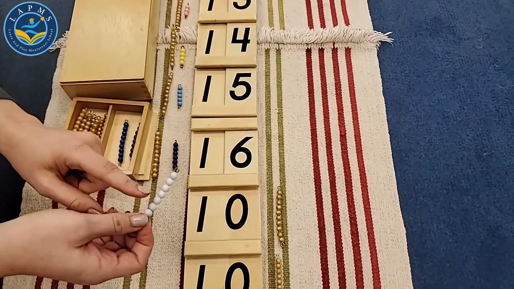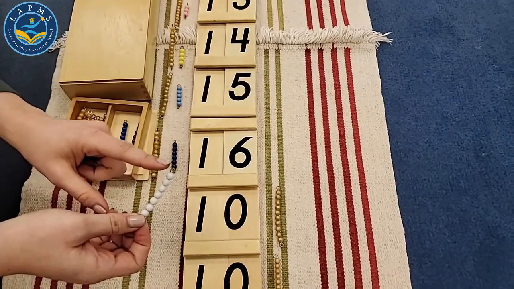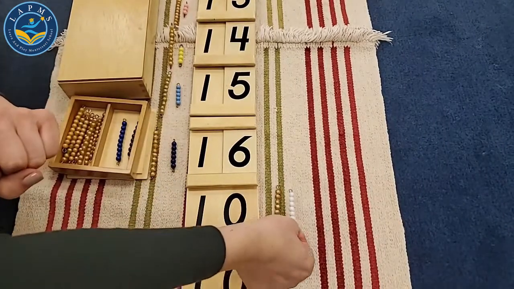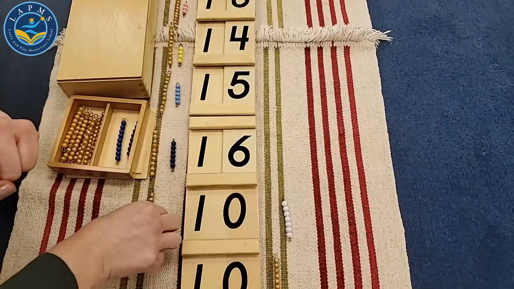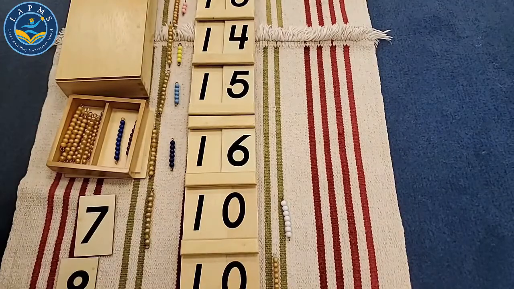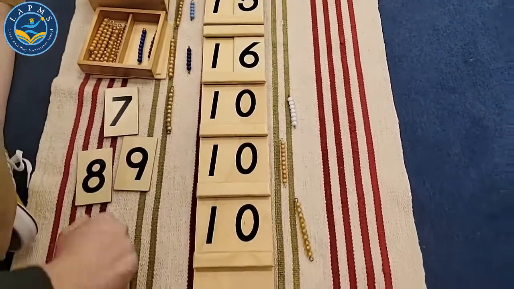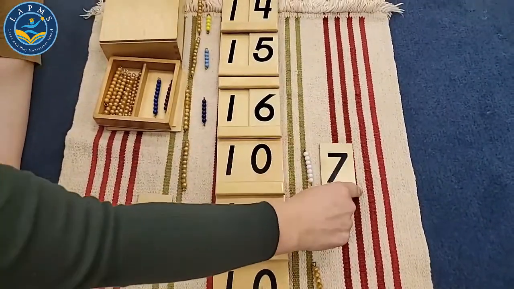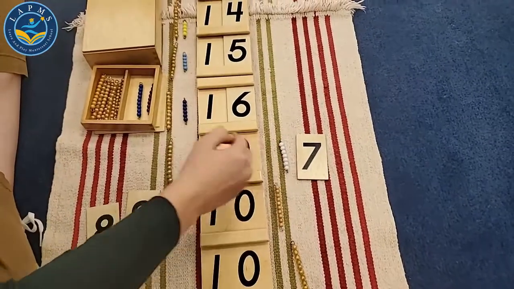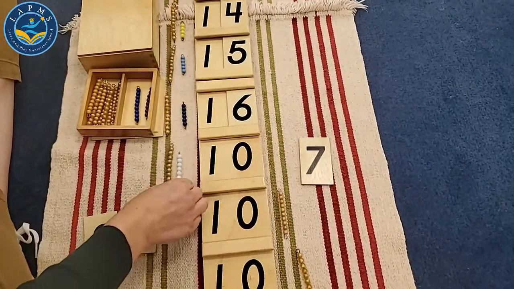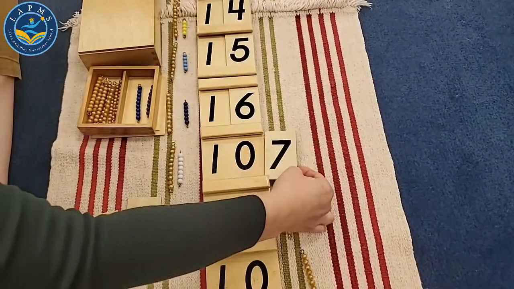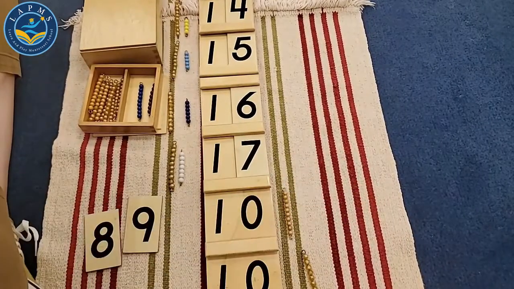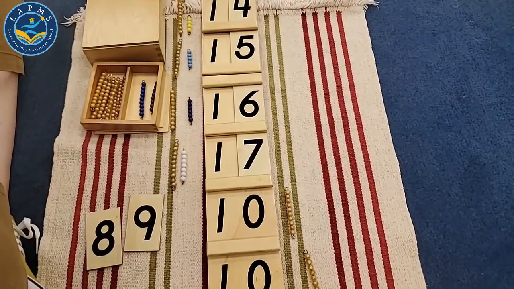1, 2, 3, 4, 5, 6, 7. And 10 on this side. Do you see the numeral 7? We got it. Now we're going to put 7 units with 10. It looks like this. 17.